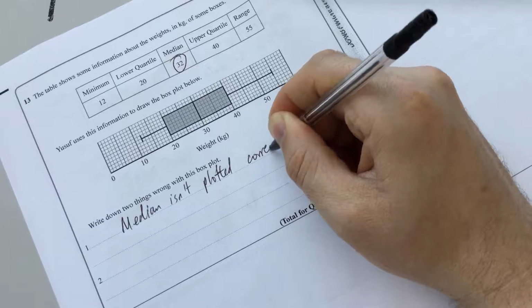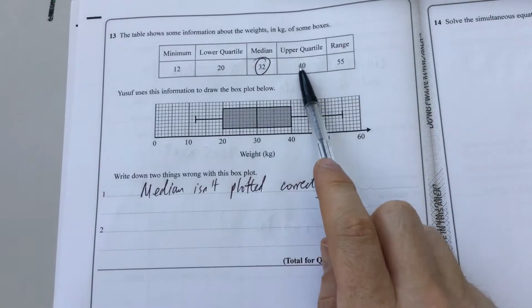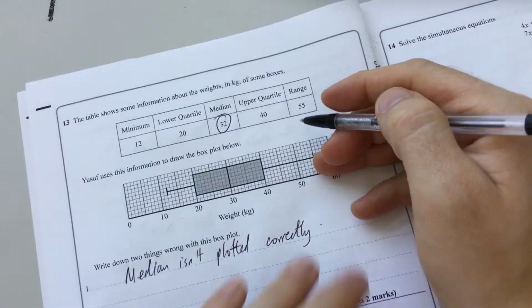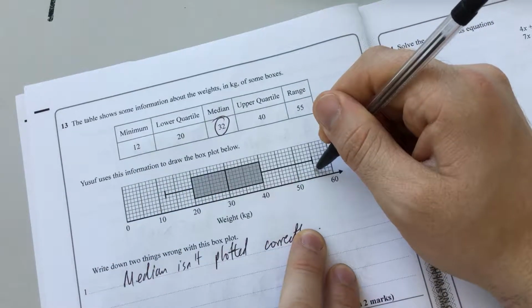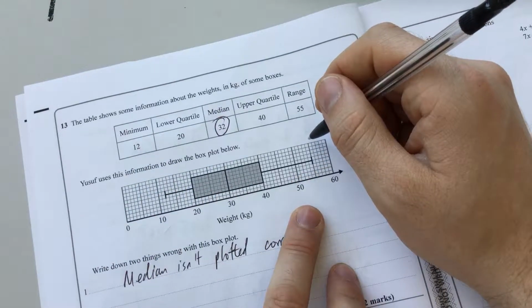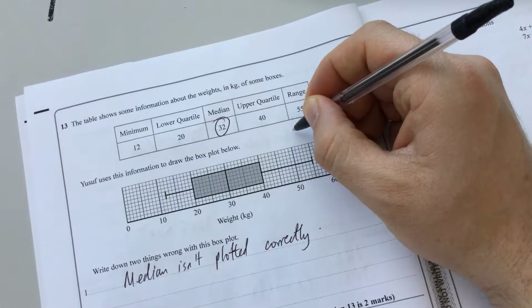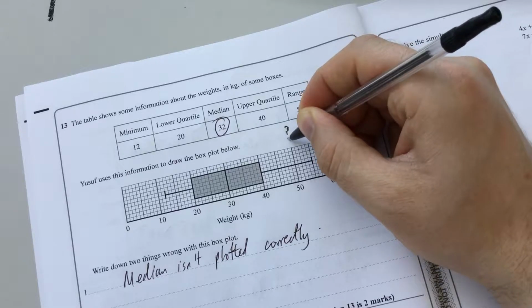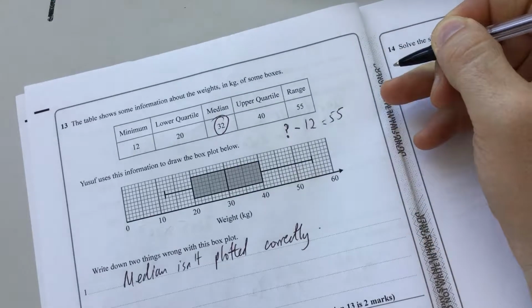Okay, so there's one. Upper quartile's fine, and the range is 55. They've plotted the range at 55. That should be the maximum value. The range is the biggest number take away the smallest. So the biggest number, which we don't actually know, take away 12 equals 55.